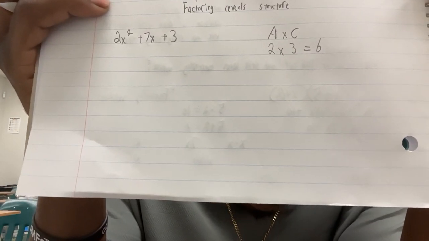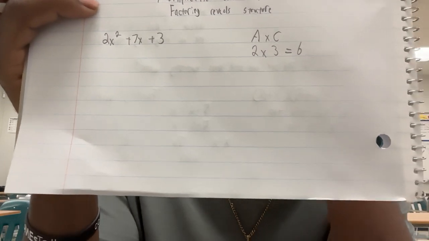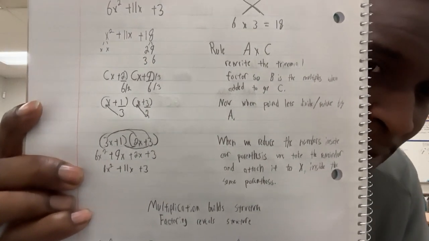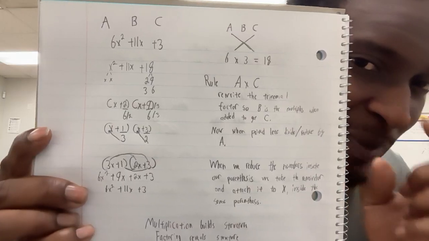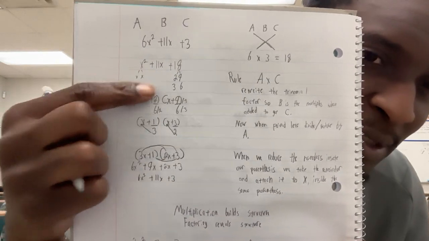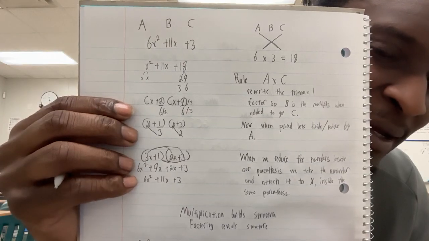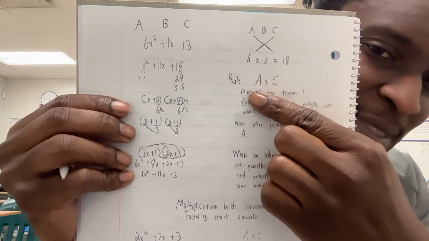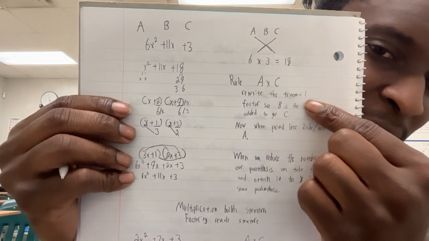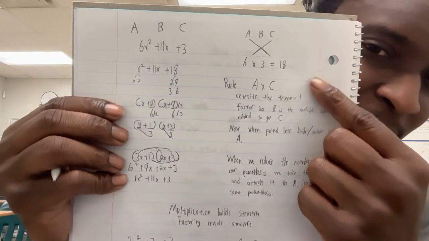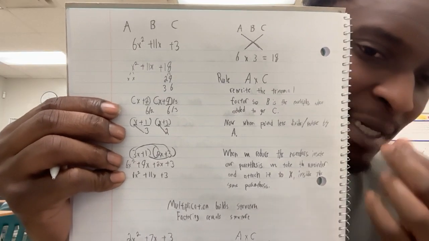So that means I'm going to rewrite this to now say what, people? Look at what we did up here. Go back to your notes. They're notes for a reason. Right after this rule, a times c, what do I need to do? Rewrite the trinomial. How did I rewrite it? What else is left? So x squared plus 7x plus 6.